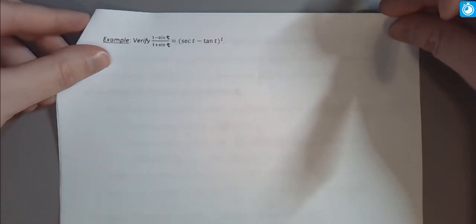Okay, let's look at a couple more situations where we might use other strategies. Okay, so we want to verify that 1 minus sine t divided by 1 plus sine t is equal to the quantity secant t minus tangent t, all of that squared.